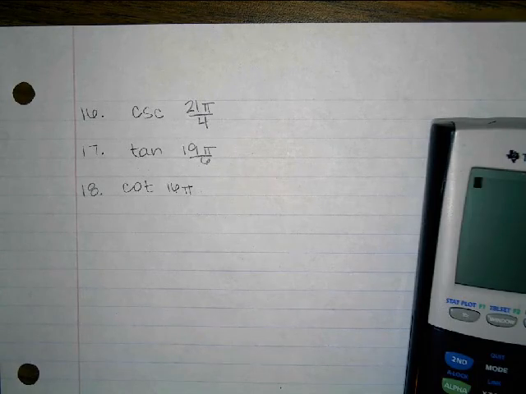Tangent is y divided by x. It's on the bottom, the y goes over this. This goes over... What was this question? 0 over 1 is 1 over 0. This card didn't come up yet.